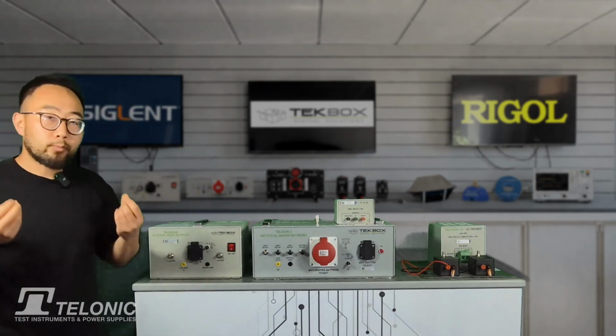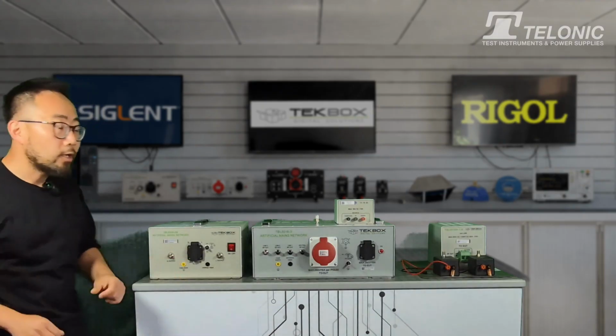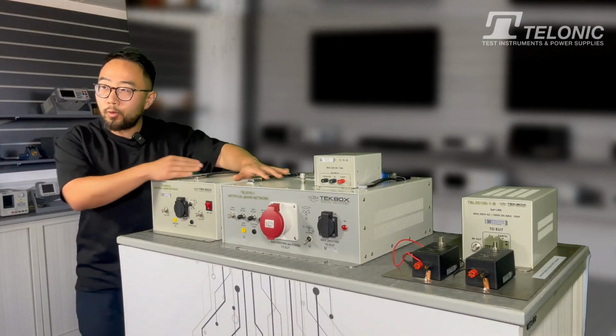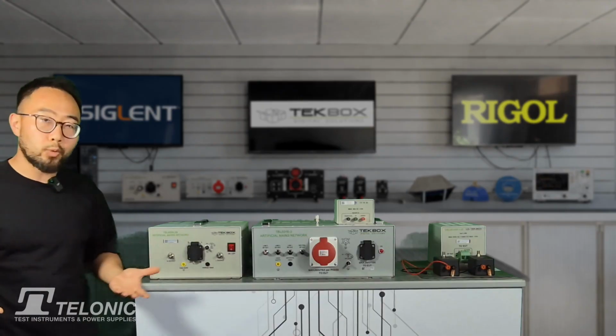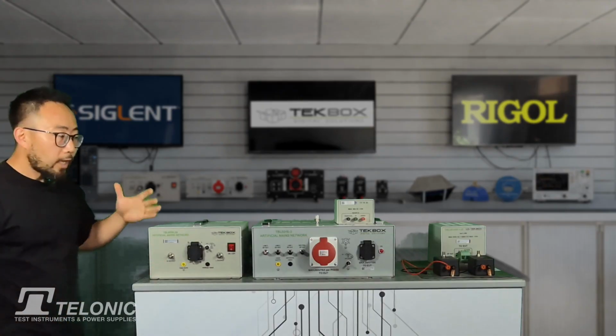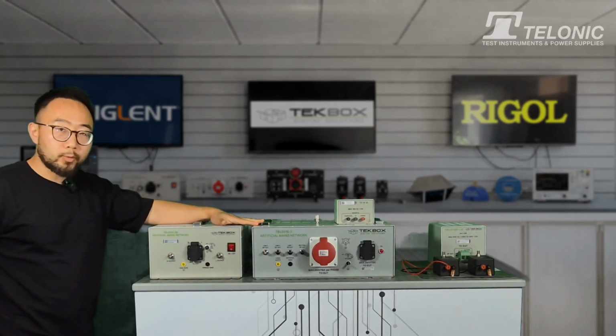You may ask why we have to use 50 microhenry. Well, 50 microhenry represents the impedance of the wiring harness, often between the local transformer and the socket we plug in. So really, LISNs, as the name suggests, give you a defined impedance value of the mains network. That's often why these are also called artificial mains networks.